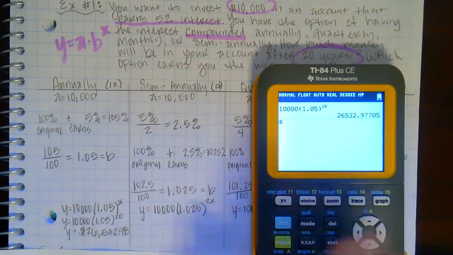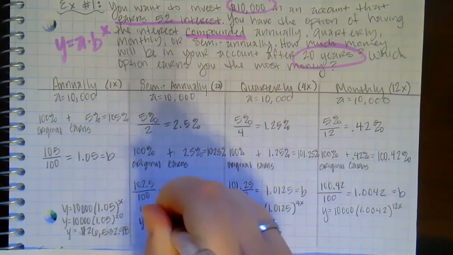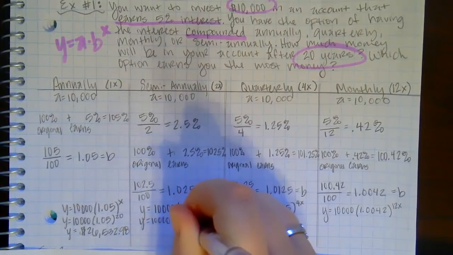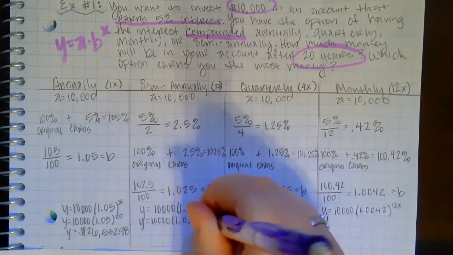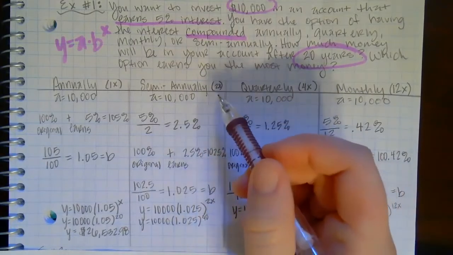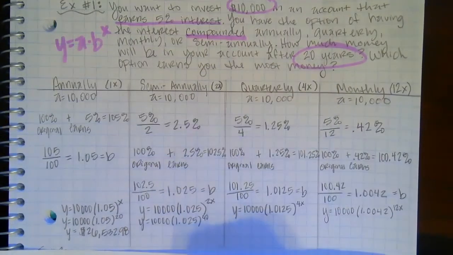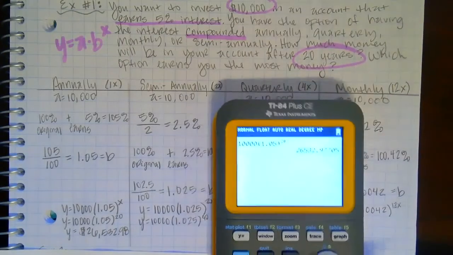Okay, let's do the same thing for the next one. We'll substitute in the 20. So I put in 20 here, 2 times 20 is 40. And remember, we're doing that because if it's every half year, after 20 years, you're going to go through 40 cycles of that because it's 2 times per year. So I'm going to put that into my calculator again.